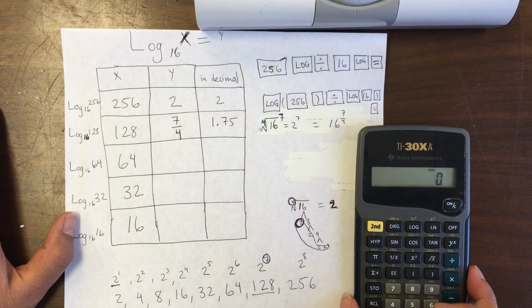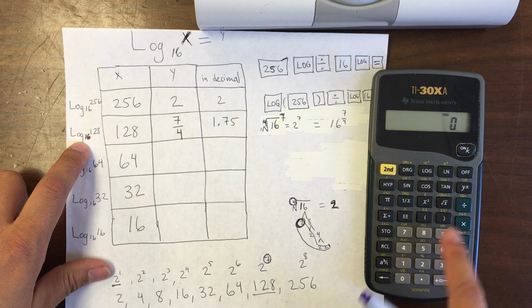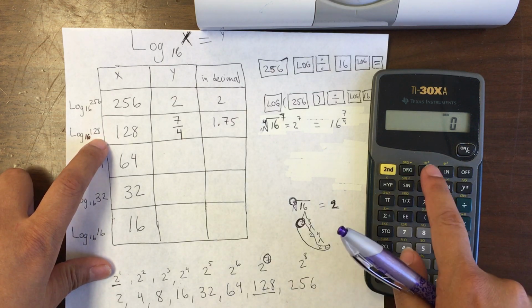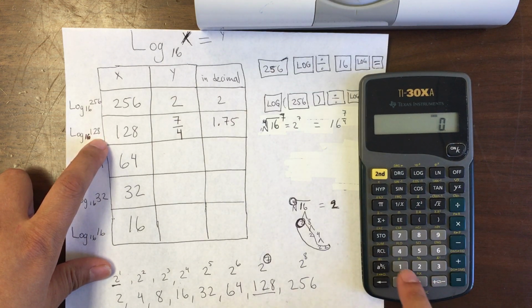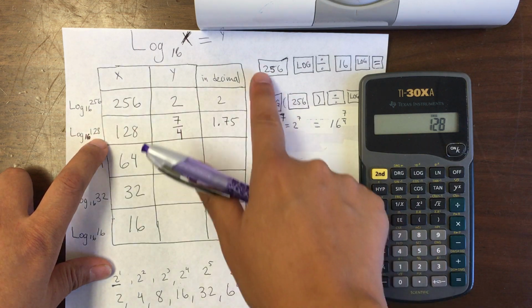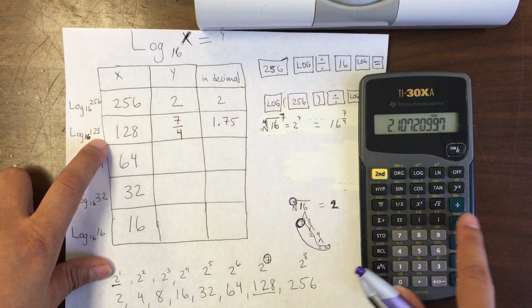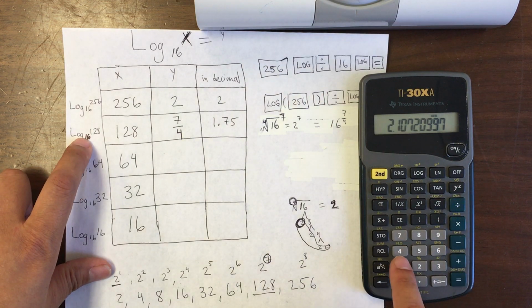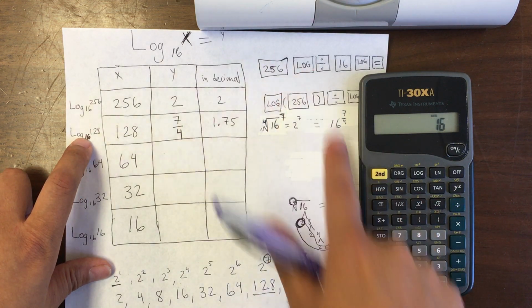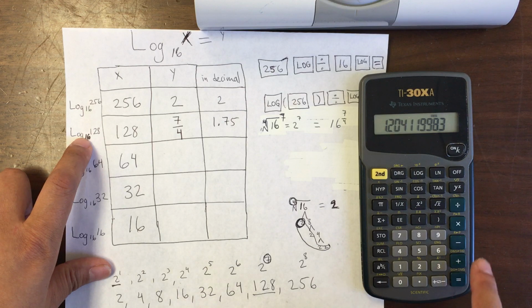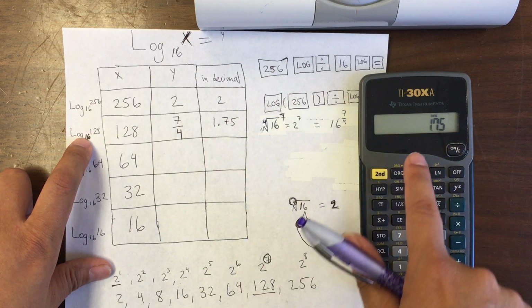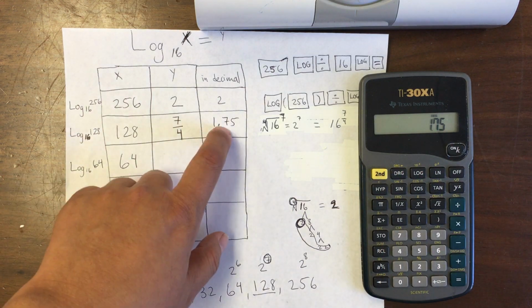Now, what if we just put it in here, 128? Okay, we're just following this path, press the log button, divided by 16, and then the log button again, and then equal, that's 1.75, okay, right there.